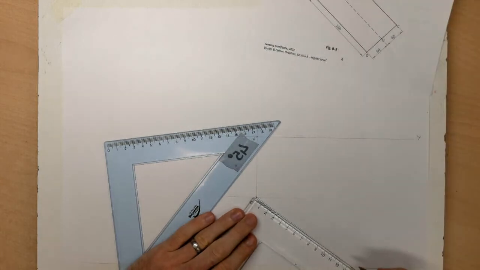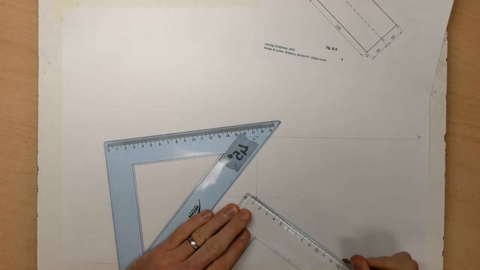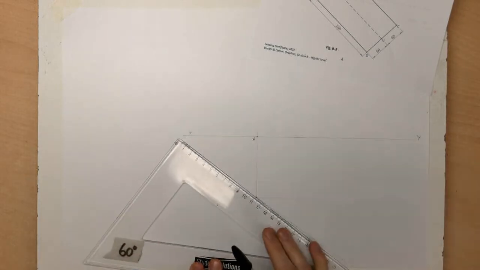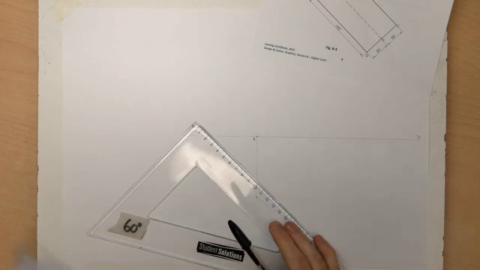And that's going to be 120 long. Using my sliding set squares, I'm going to draw this plane.